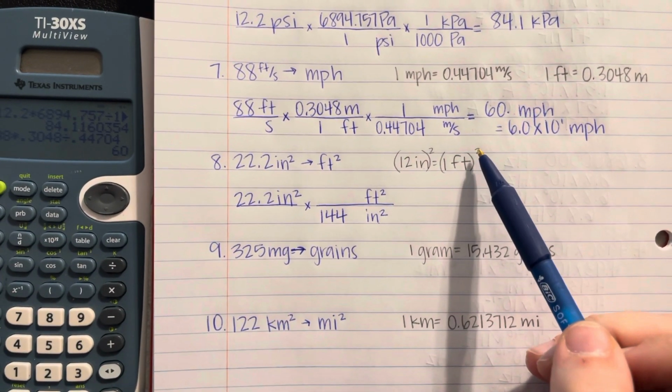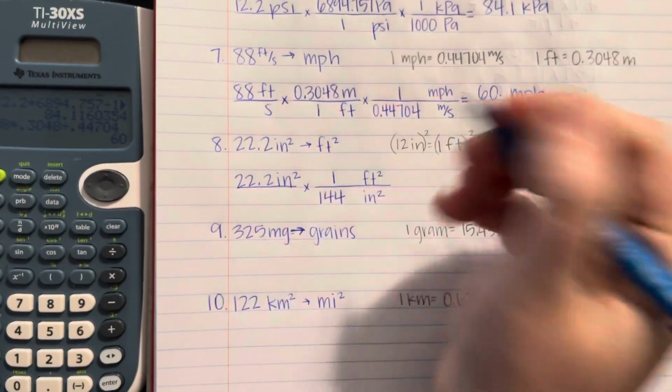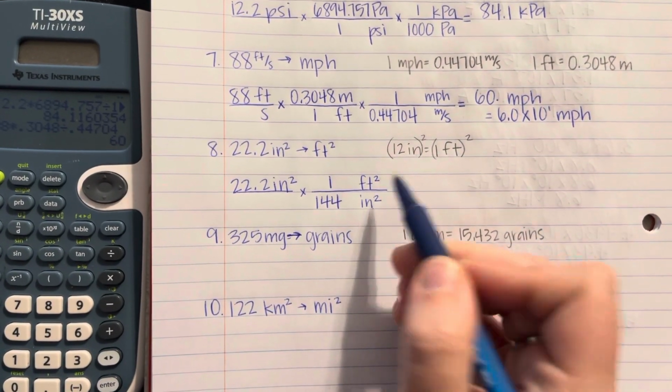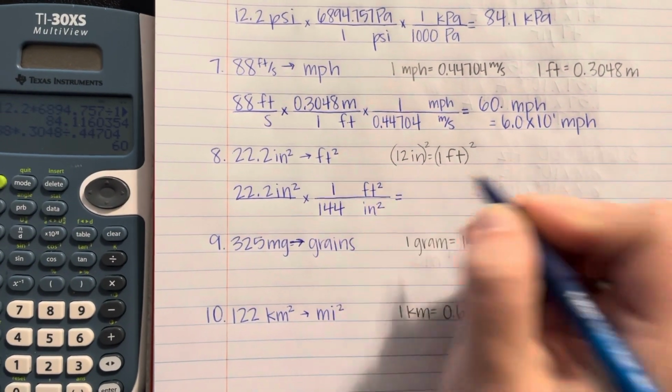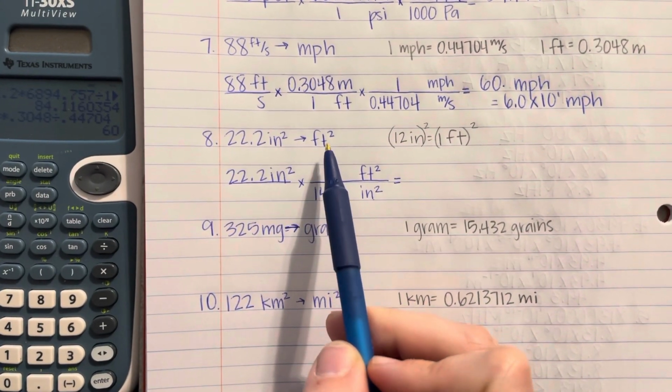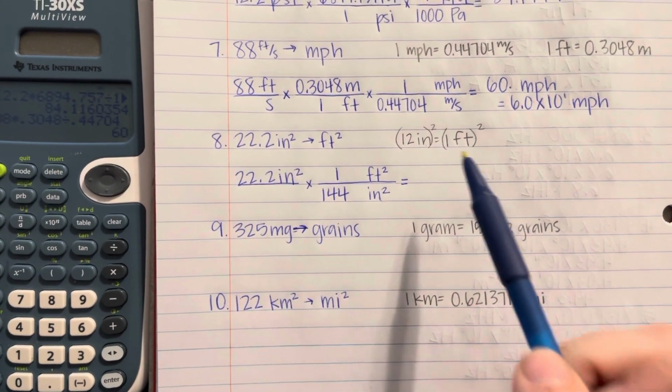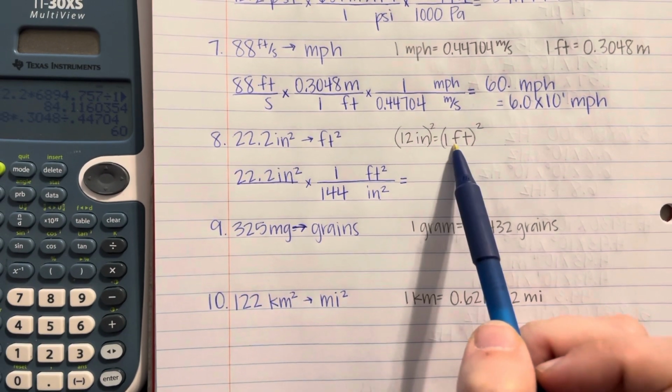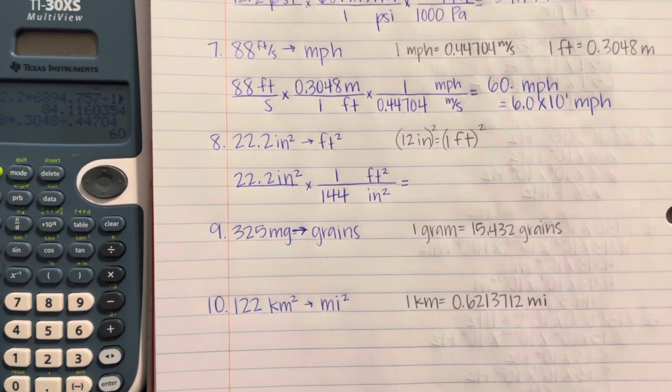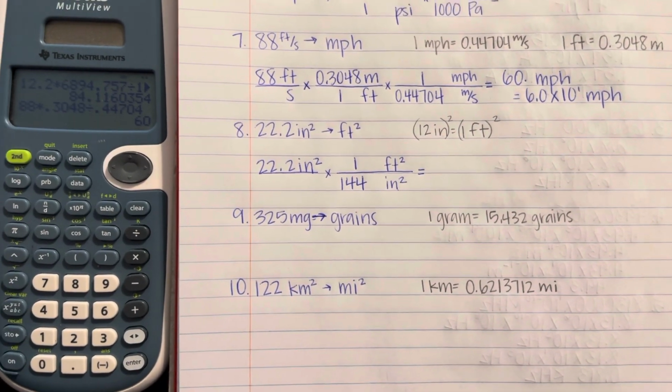And same thing for this one. Square the 1, which is still 1, and then we already have the feet squared here. Okay, so that's the only difference when you have square units or cube units. You can use your simple conversion, but you need to make sure that you cube or square or whatever your numbers as well as your units.